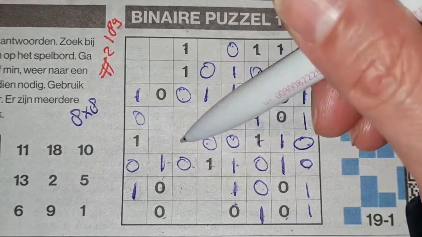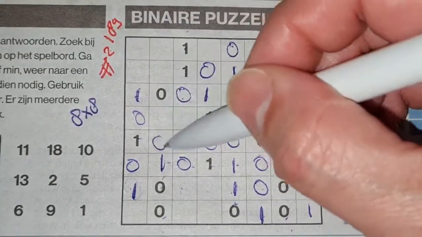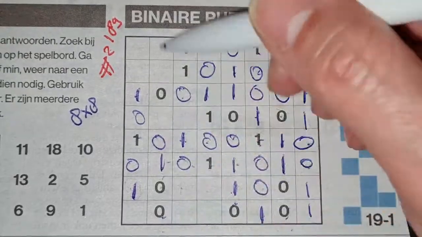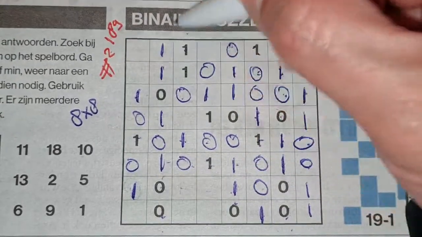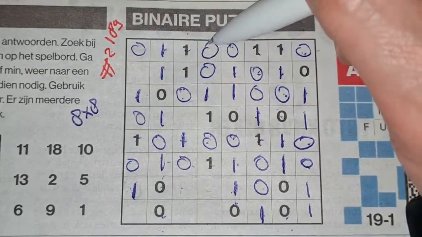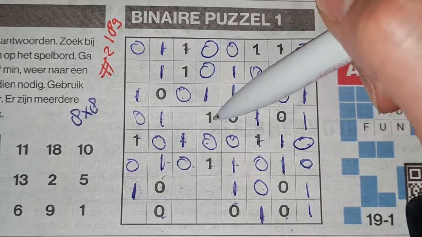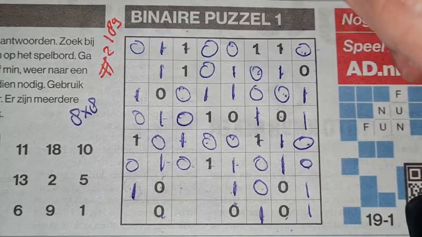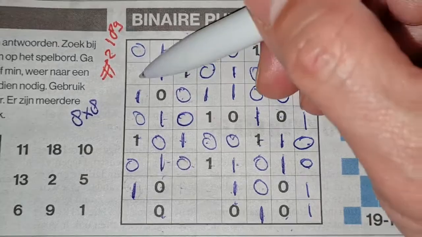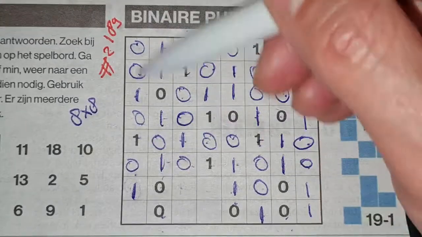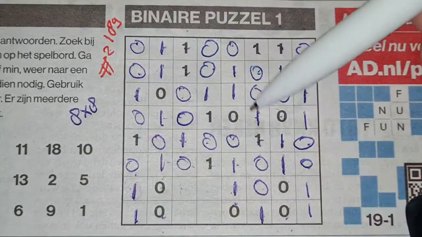Double O, here one, there one. Between two ones comes an O. Now we have 4 O's, so the rest are 1s. Double one, here no, there no. Between two ones comes an O. Double one, here no, there no. We have 4 O's, so the rest are 1s.